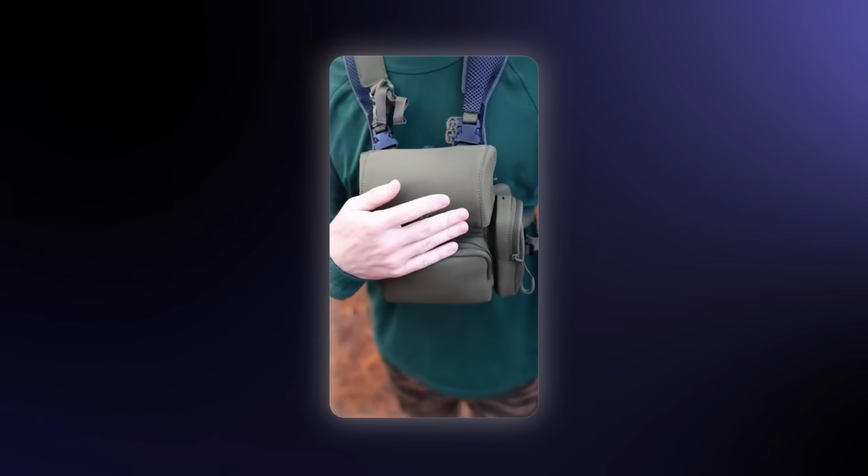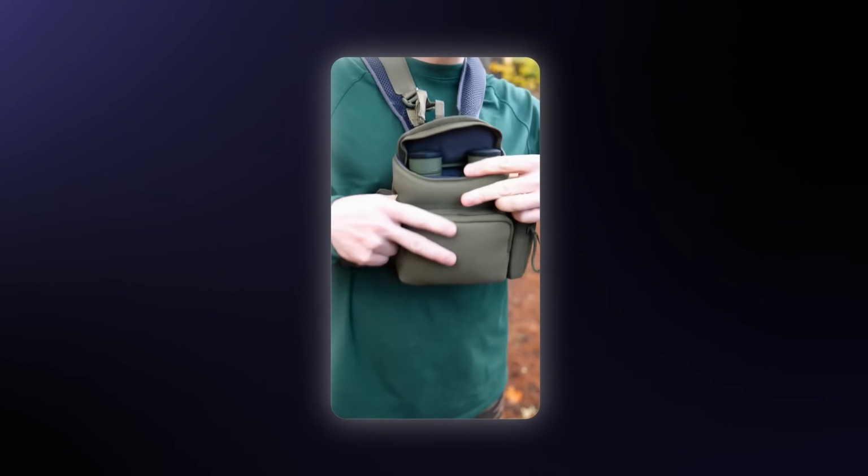You spend full days glassing like I do? Comfort matters. This Moxwell harness has been a game changer. The straps sit wide and flat so they don't bite into your shoulders, and that mesh keeps air moving. The pouch rides high, out of the way of my pack belt, but it's still easy to pop open.